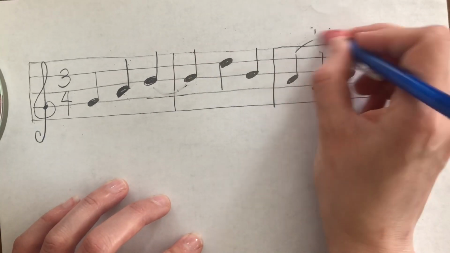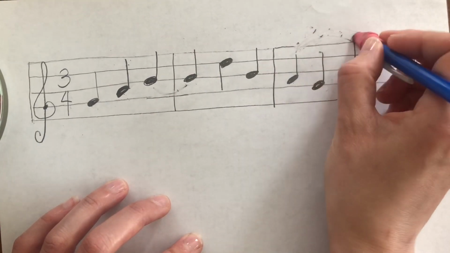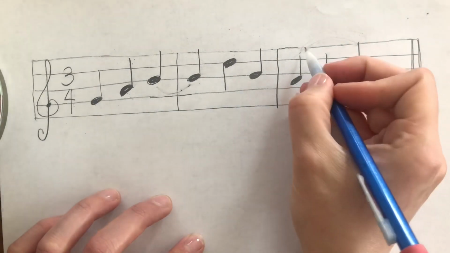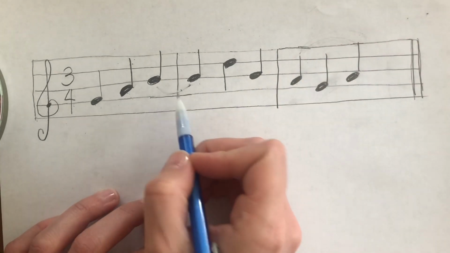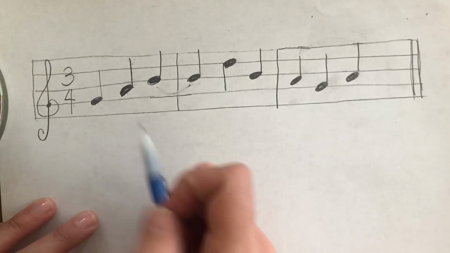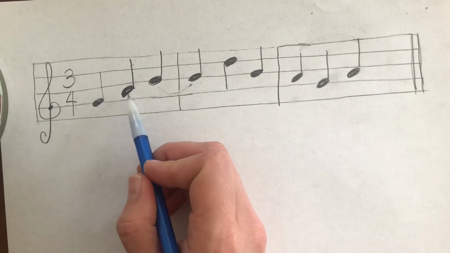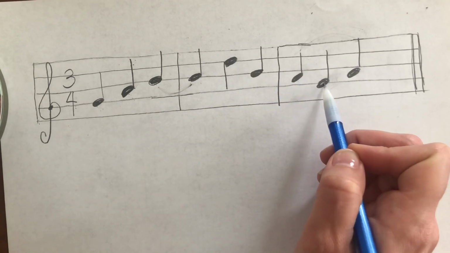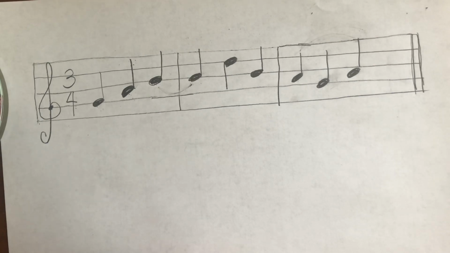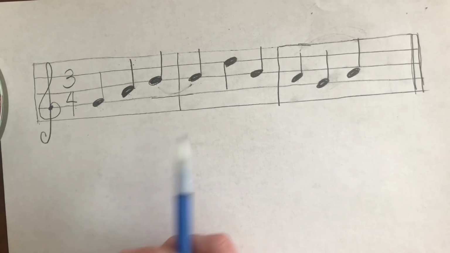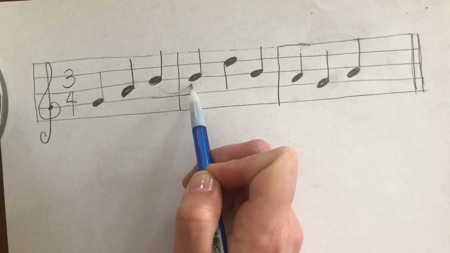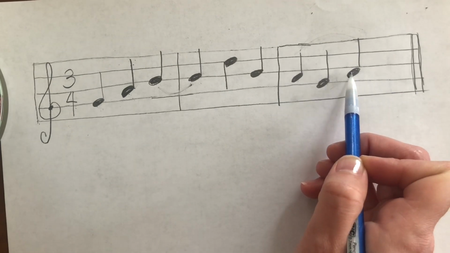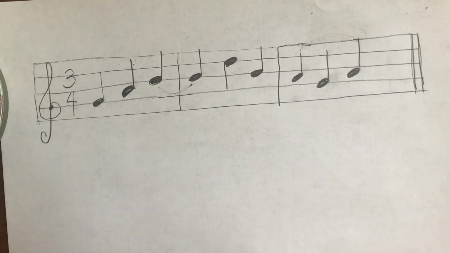Now let me go ahead and erase the tie and erase the slur. I'm going to sing this song as if there was no tie and no slur, and see if you can tell the difference. Loo, loo, loo, loo, loo, loo, loo, loo, loo. If you noticed that these two were not connected and these were separated, like loo, loo, loo, then good ears.